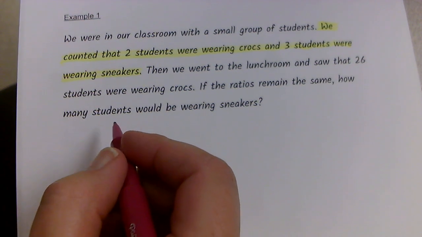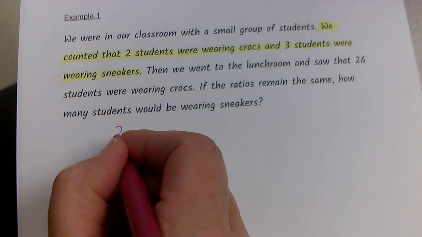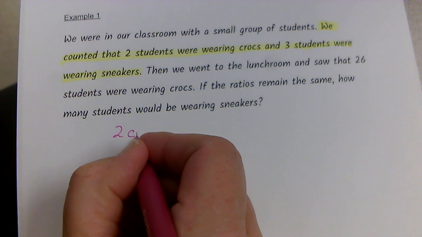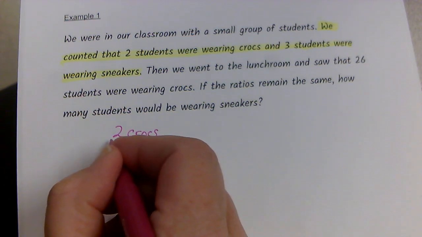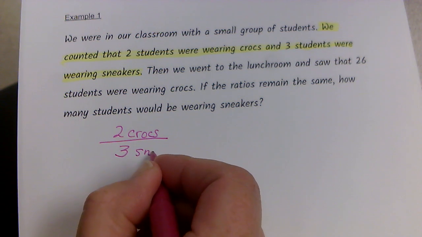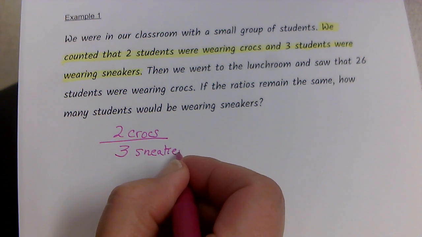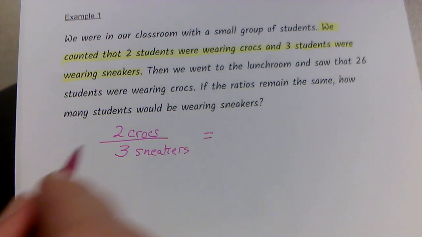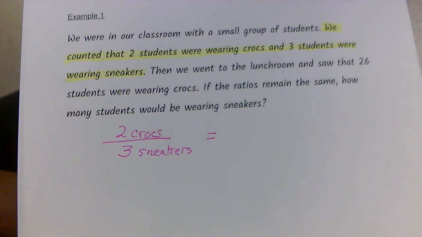Okay, and we're going to label. So we have 2 students with Crocs and 3 students with sneakers. So we're going to end up using that ratio to solve the rest of the problem.